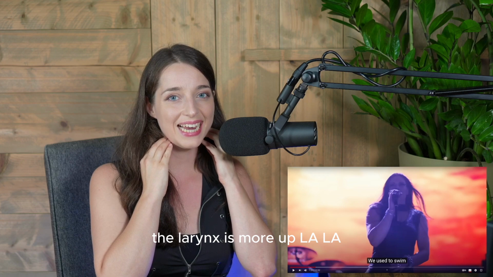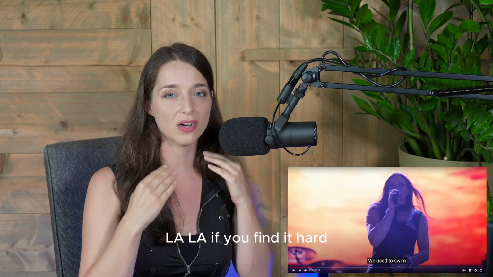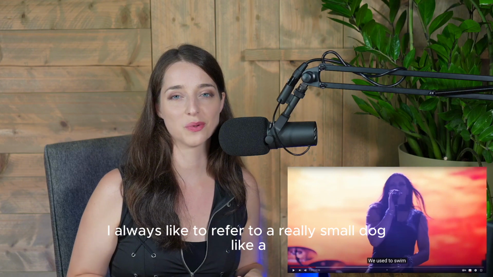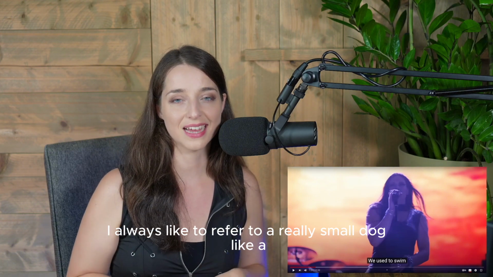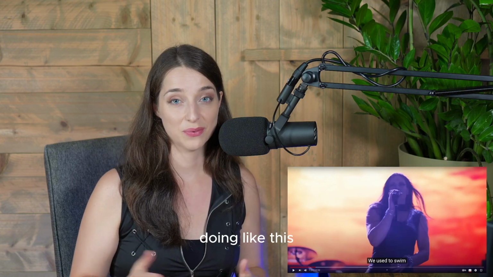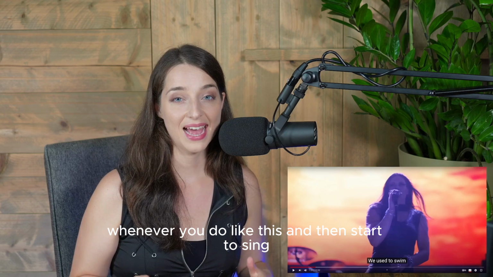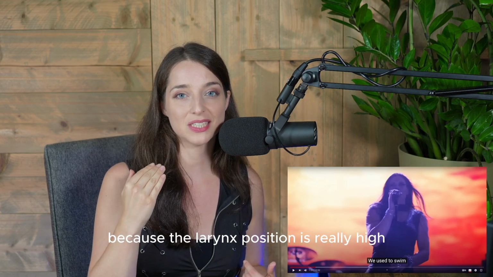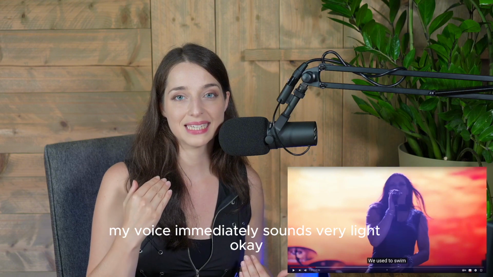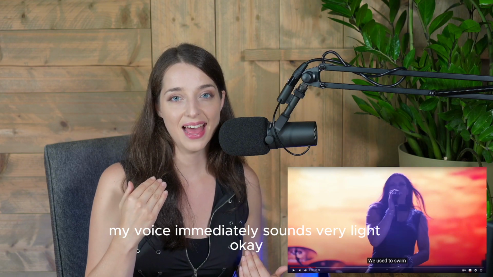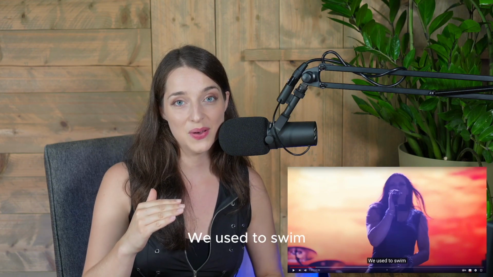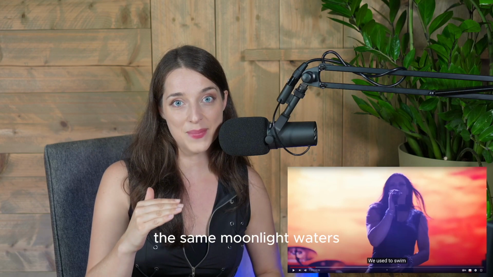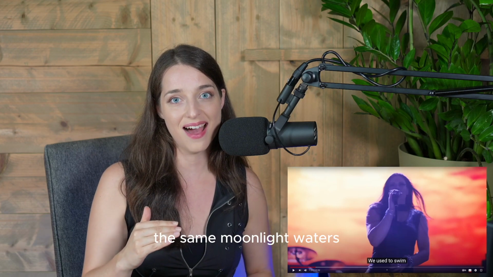If you find it hard to find this higher larynx position, I always like to refer to a really small dog, like doing like this. Whenever you do like this, and then start to sing, listen to my voice already. Because the larynx position is really high, my voice immediately sounds very light, okay? "We used to swim the same moonlight waters."